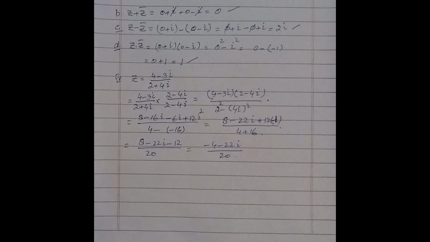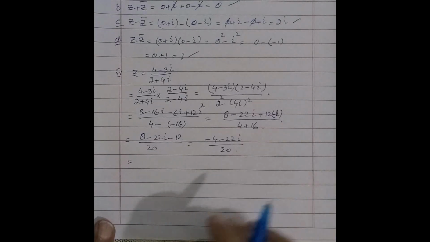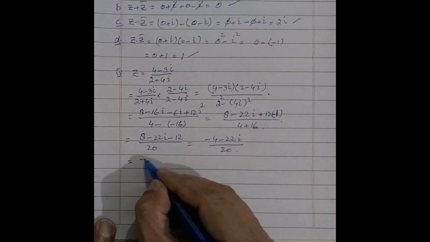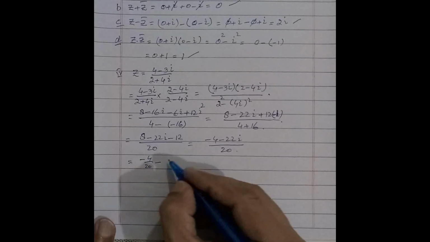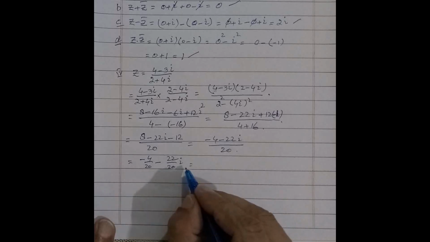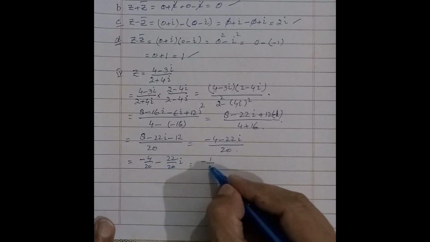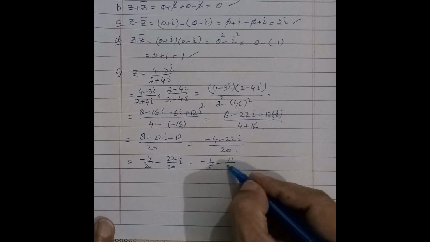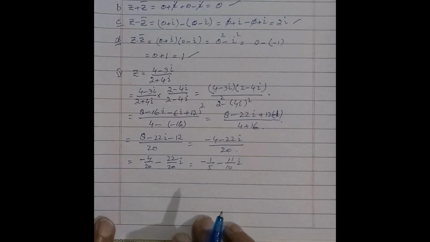And then we convert it into a plus b iota form, the standard form of the complex number. It is minus 4 over 20 minus 22 over 20 iota. And when we further simplify it, it is minus 1 over 5 minus 11 over 10 iota. And it is the value of z.